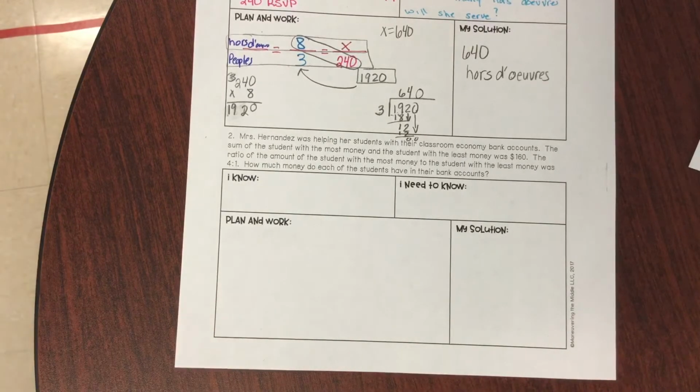Miss Hernandez was helping her students with their classroom economy bank accounts. The sum of the student with the most money and the student with the least money was $160. The ratio of the amount of the student with the most money to the student with the least money was 4-1. How much money do each of the students have in their bank accounts? Wowzer, that's a lot of information, right? Lots of information. So let's try to pick out what we really need.